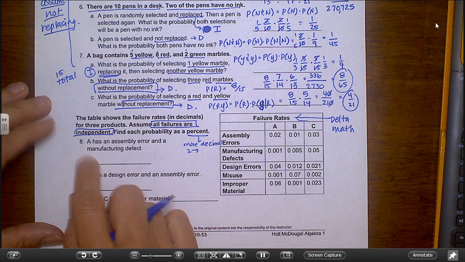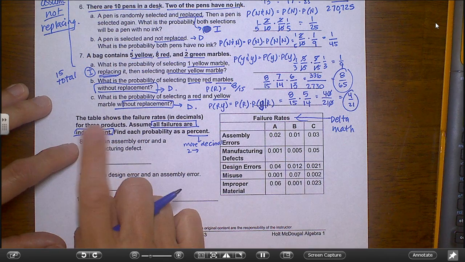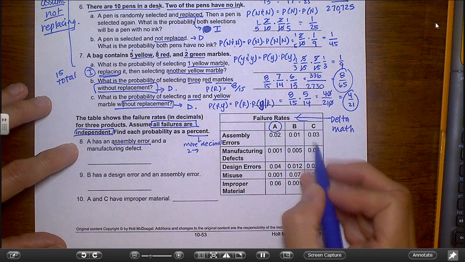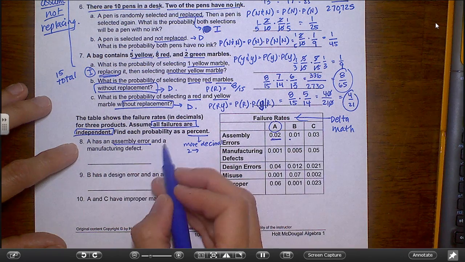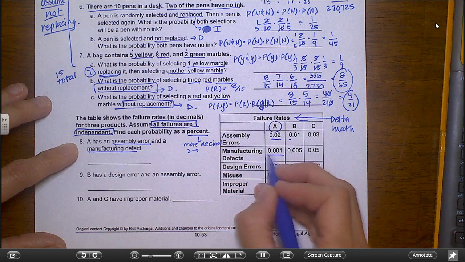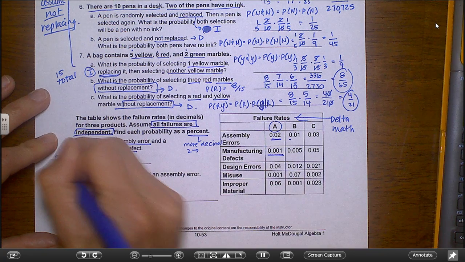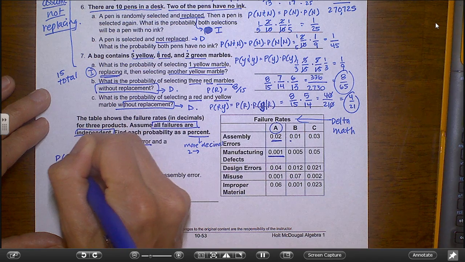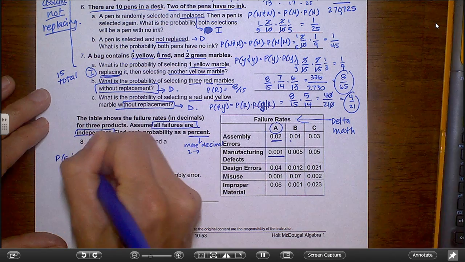All right. So for 8, product A has an assembly error and a manufacturing defect. Okay, well, it's just the probability of an assembly error and a defect.